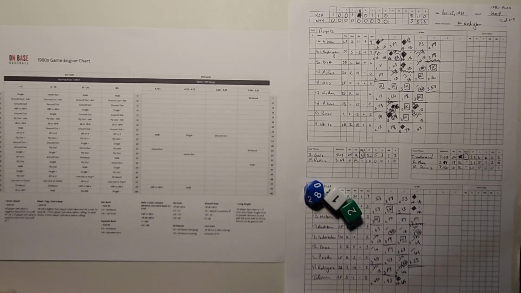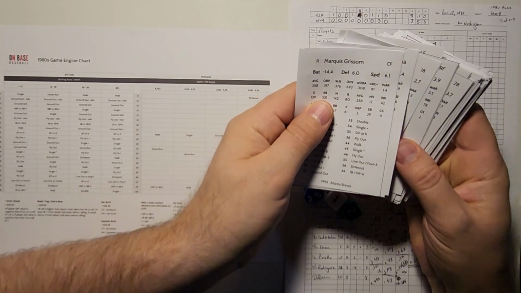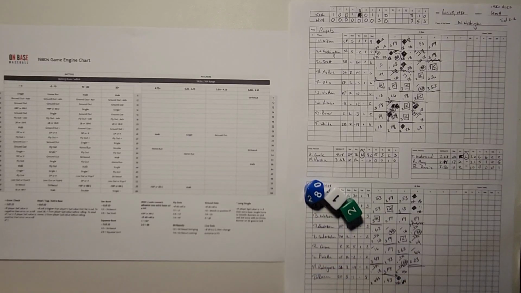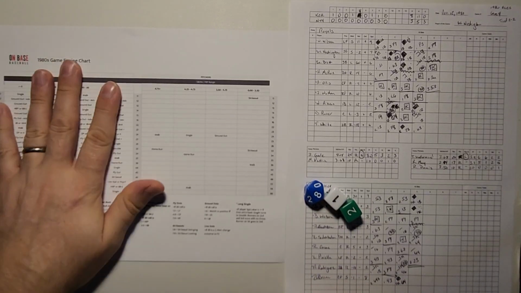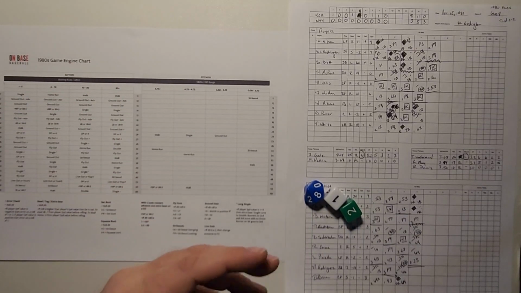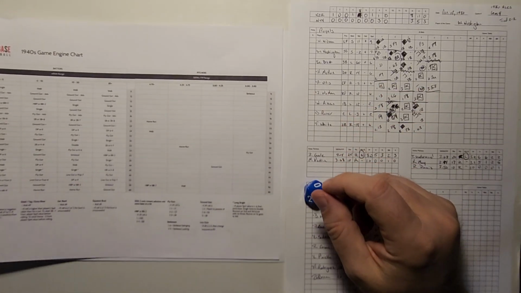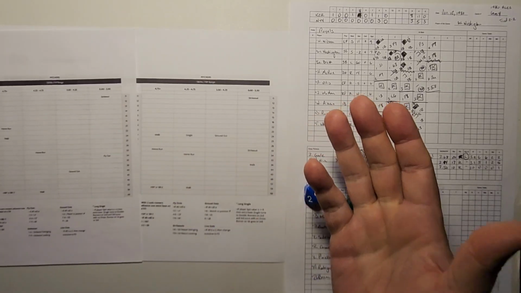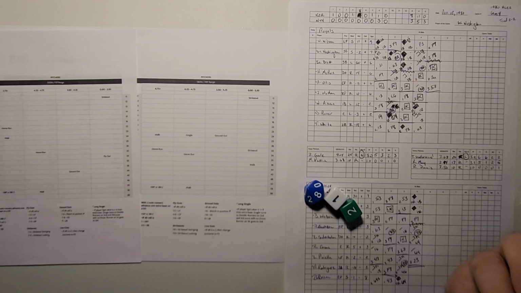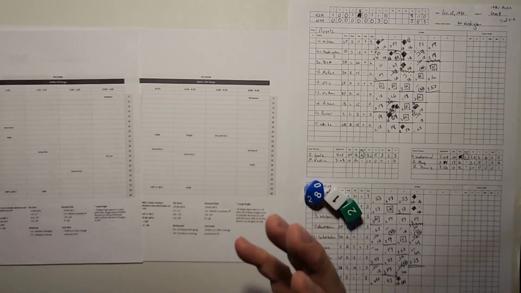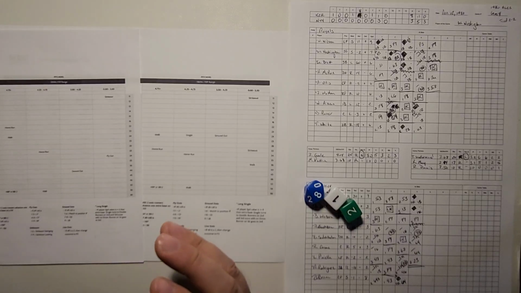That 41 season has all the cards for every player from the 1941 season, pitchers and hitters. And you'll also get the roster sheets. You'll get a 1940s game engine, which looks like this. This is the 1940s game engine. You can see between these two, they are different. So I go through each decade and craft the game engine to match the type of results you're going to get for each decade.